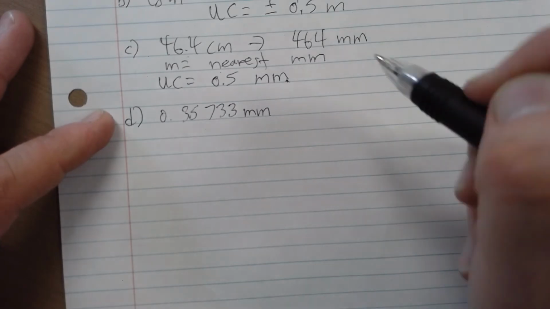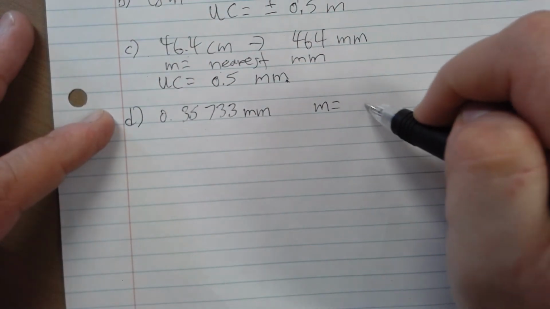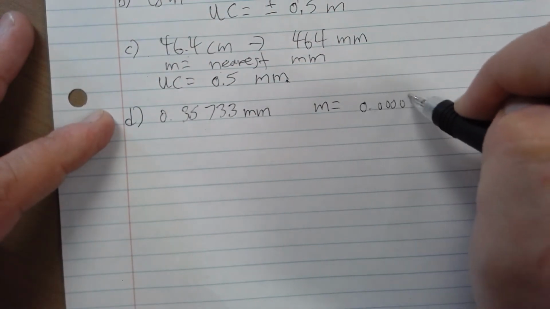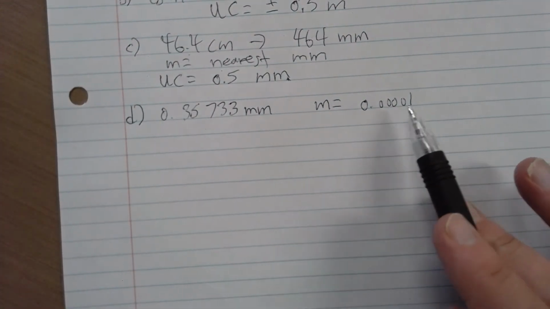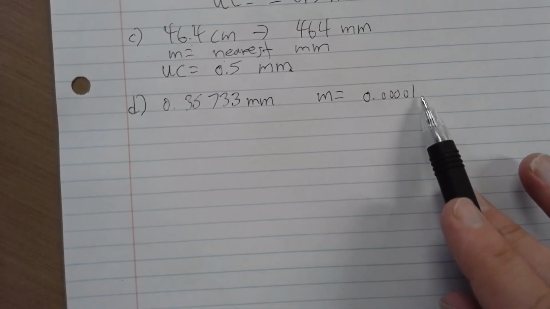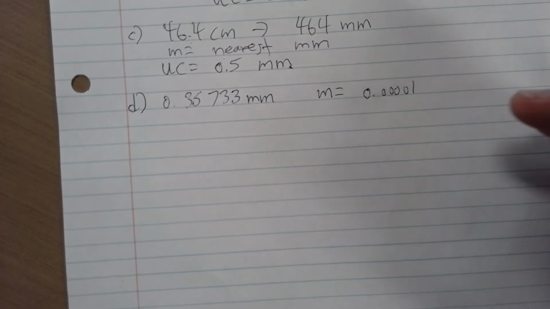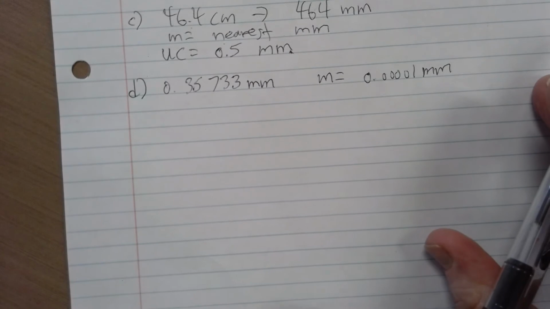This measurement is precise to the nearest 10,000th of a millimeter. No, 100,000th of a millimeter, right? Because 4 zeros would be 10,000. To the nearest 1/100,000 of a millimeter. That's incredibly precise. That would be microscopic.